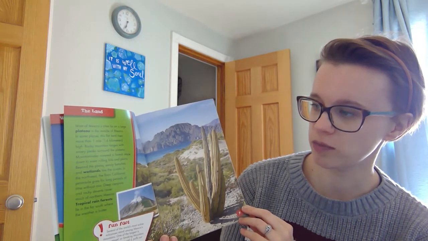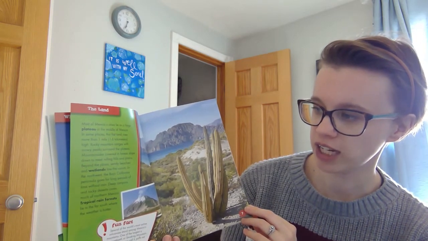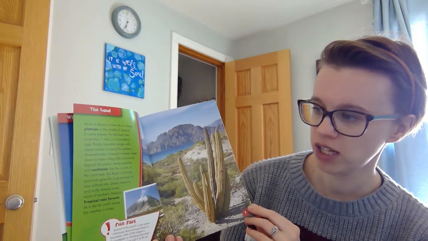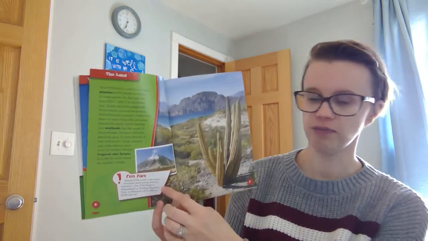In the northwest, the Baja California Peninsula goes for long periods of time without rain. Deep canyons and rocky deserts cover much of northern Mexico. Tropical rainforests lie in the far south where the weather is hotter.